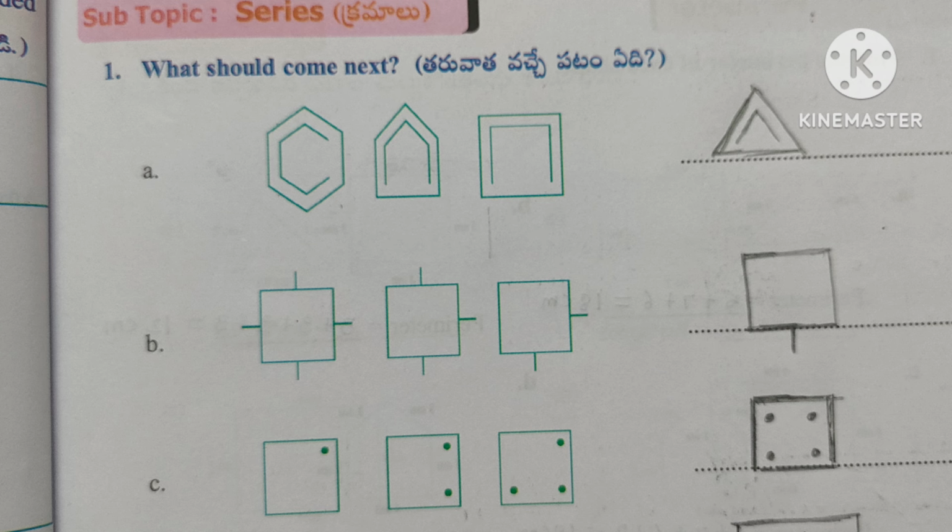Worksheet 11. Here the subtopic is series. What should come next? Here first we have to observe the given series. After that we have to draw the next figure based on the given three figures. Okay, like this, clearly observe and draw like this.